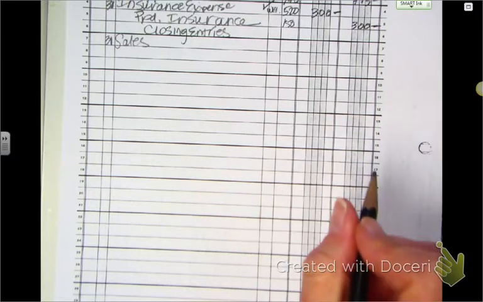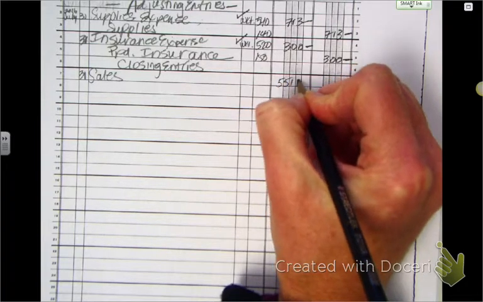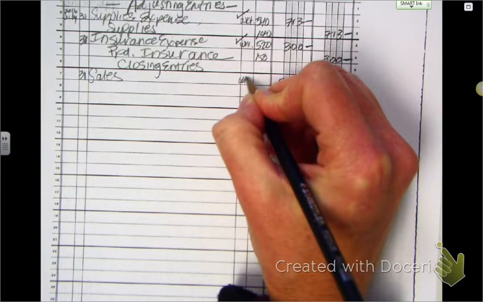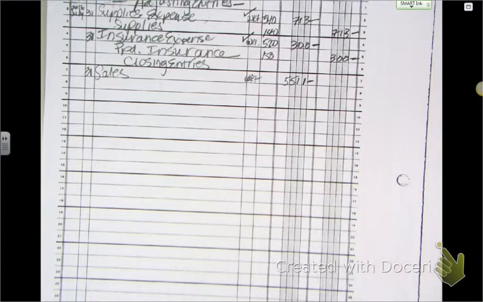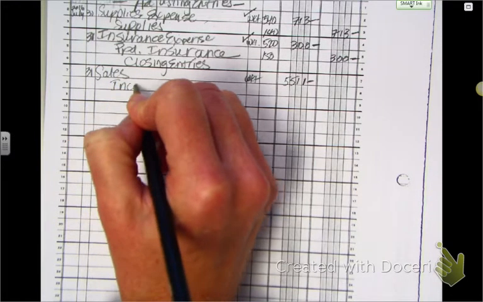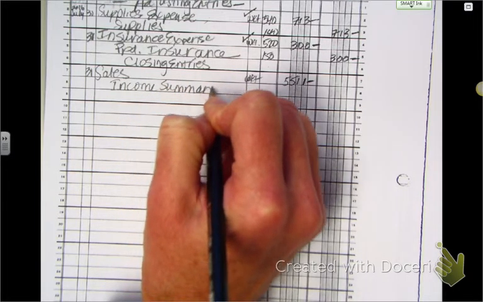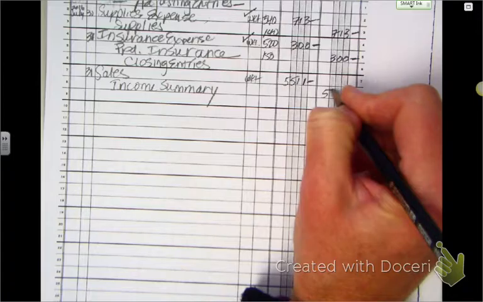And the amount of my sales was $5,511. Again, I'm getting this from my worksheet. And I'm closing it into my income summary, $5,511.